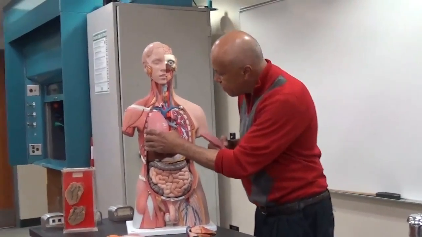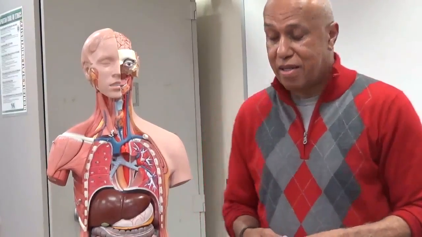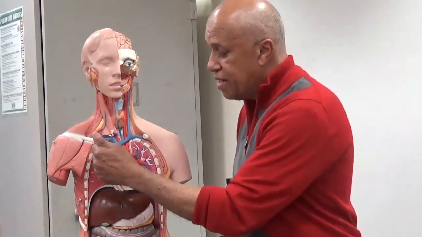And by the way, whenever you're talking about the body, you always talk in terms of anatomical position. That means the subject is facing you, feet flat, palms turned towards you. So everybody on the planet knows what we're talking about if we say the left or right side, with a model in the anatomical position. So this is the right side of the body.